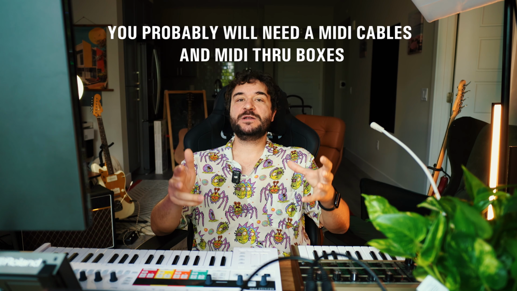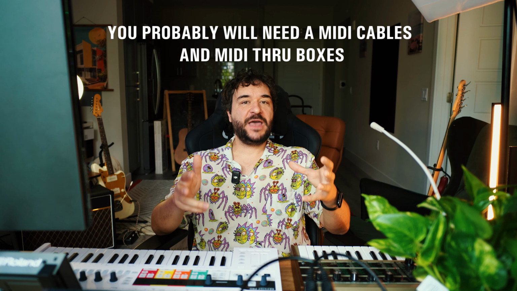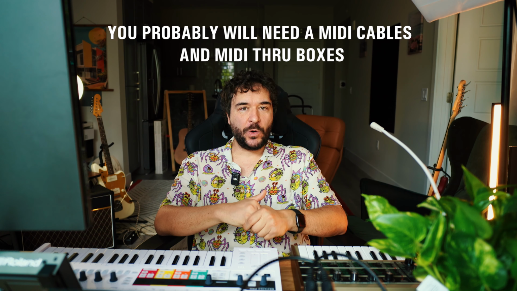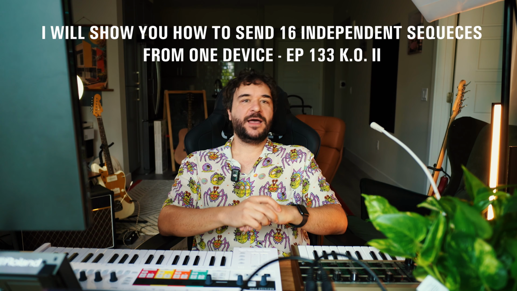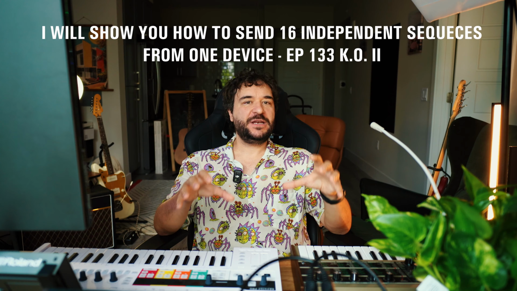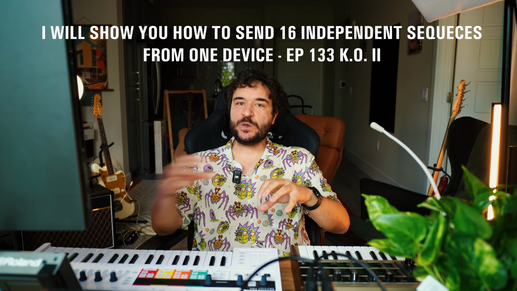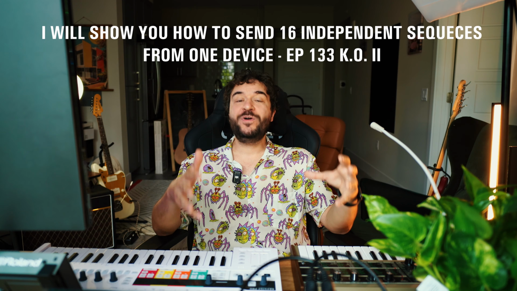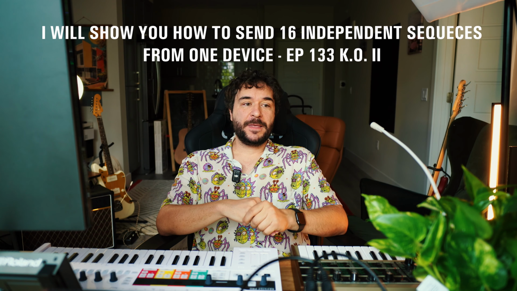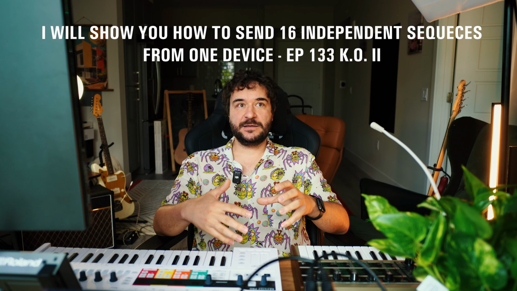But let's start with the KO2. How can you control 16 devices from just one sampler, sending individual MIDI channels and individual sequences? This little thing has a pretty advanced sequencer, in my opinion more advanced than any other MIDI keyboard controller or sequencer.